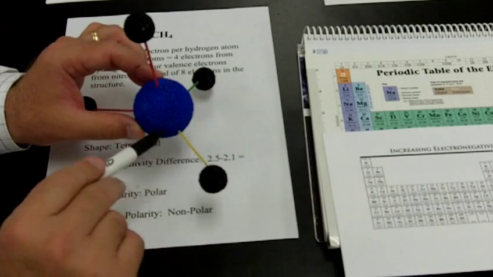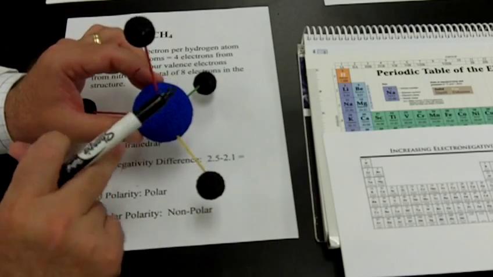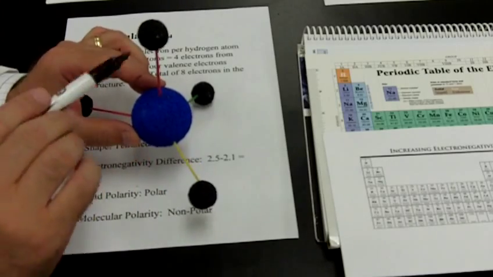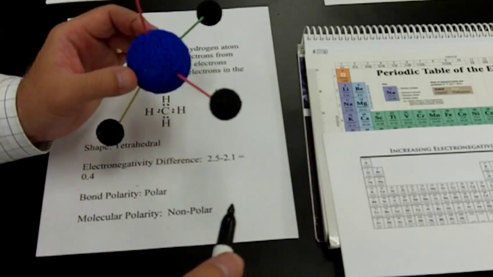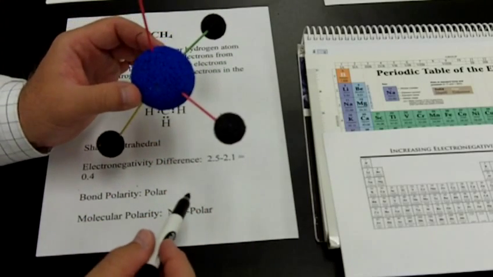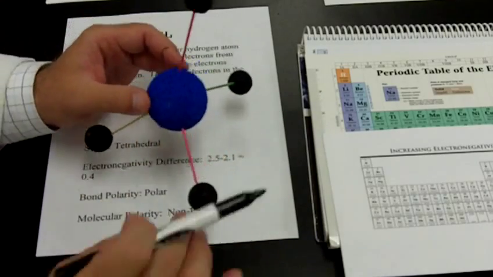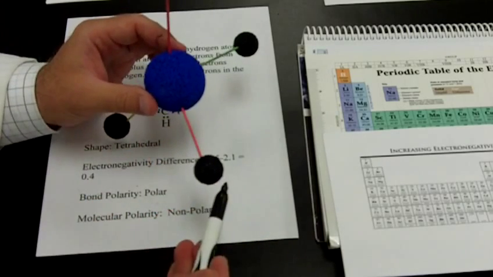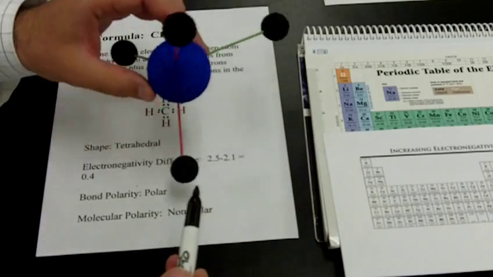So the tug of war is going on here, and there's a winner. There's a clear winner. Carbon is more electronegative than hydrogen, and so carbon wins this tug of war. Carbon wins this tug of war, and so forth. But the tug of wars are exactly balancing each other. So because they exactly balance each other, there is this symmetry to this molecule. And the symmetry means that the molecule as a whole is nonpolar. The molecule as a whole is symmetrical.